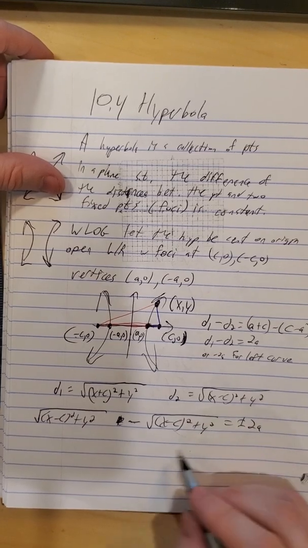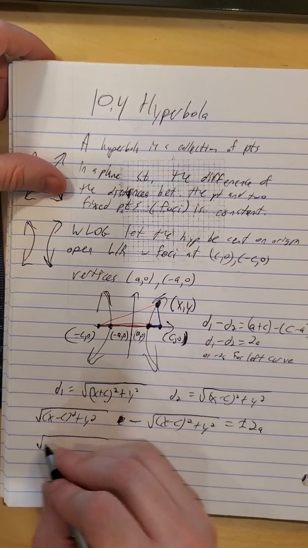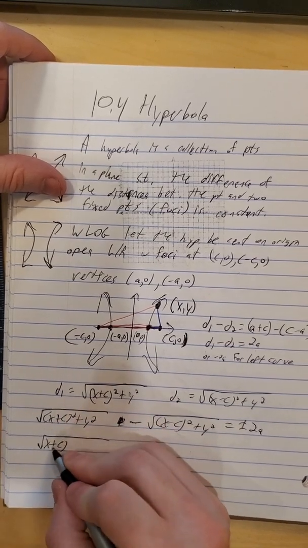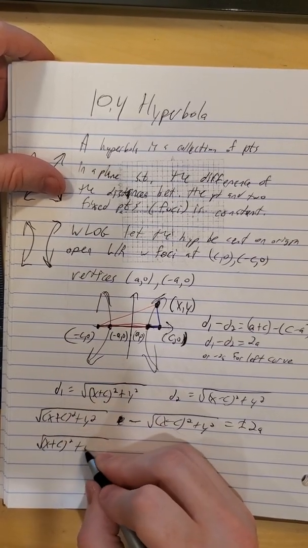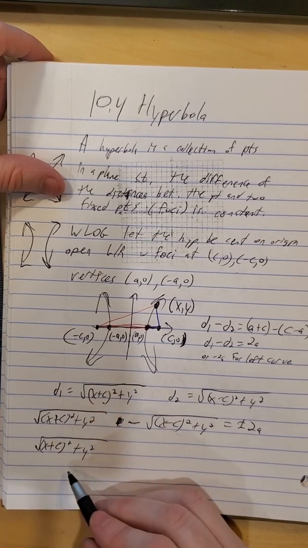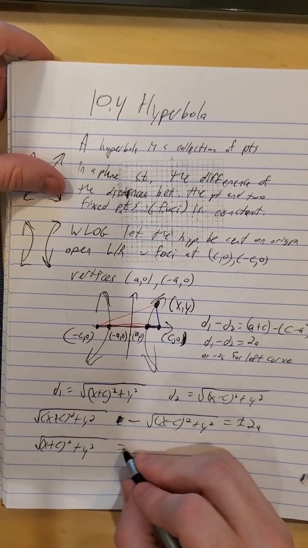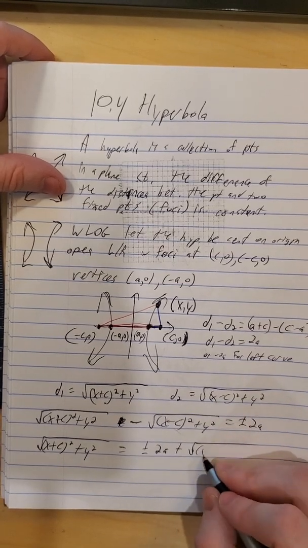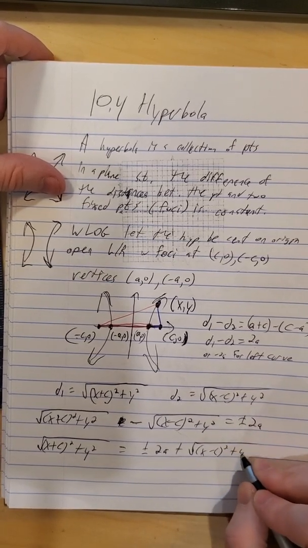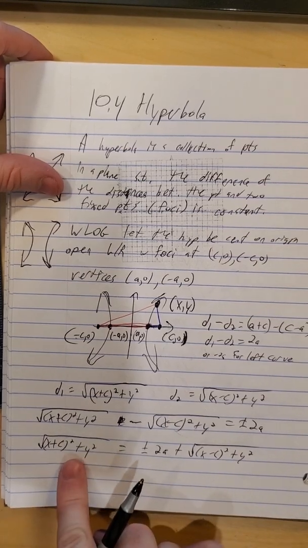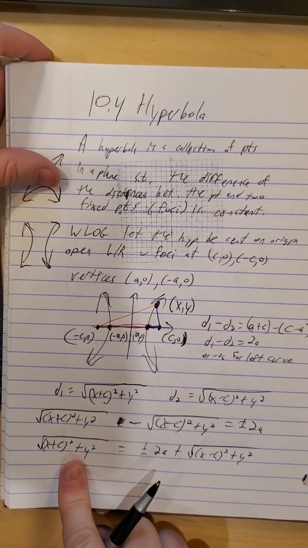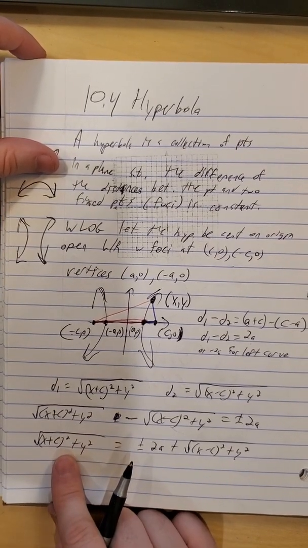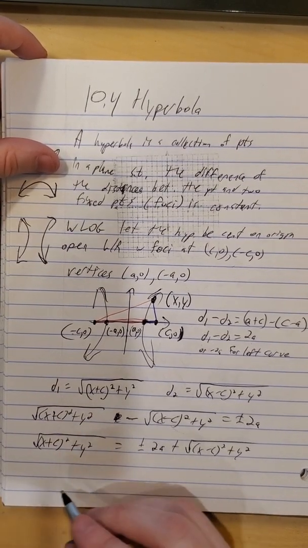So I'm going to go ahead and slide this one over the other side. So square root of (x plus c) squared plus y squared, distance 1 was a plus c, my apologies, equals plus or minus 2a plus square root of (x minus c) quantity squared plus y squared. We got one of the radicals by itself. Think back to your Math 100 days and college algebra days. Finally, we are undoing the square root by squaring both sides.